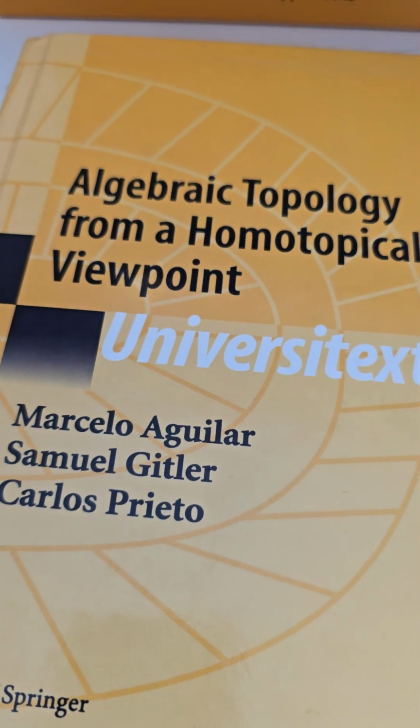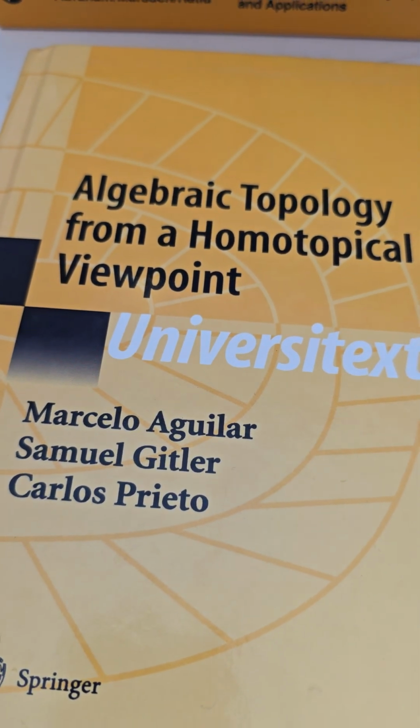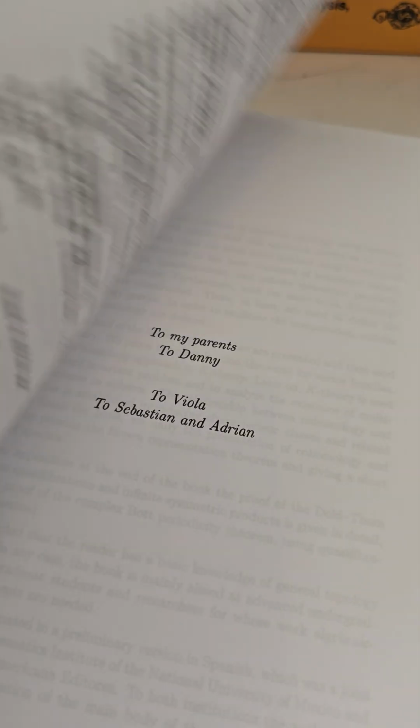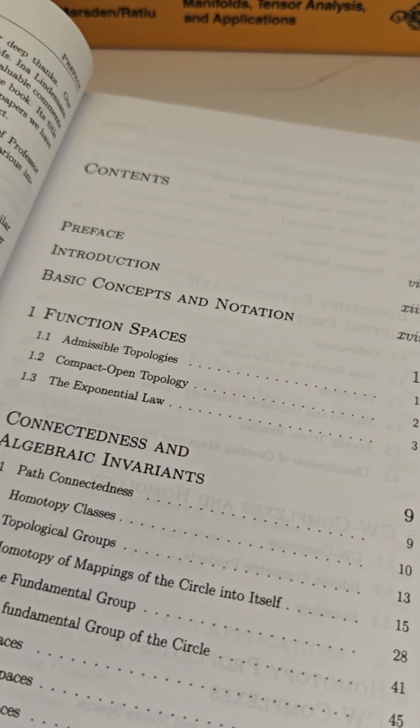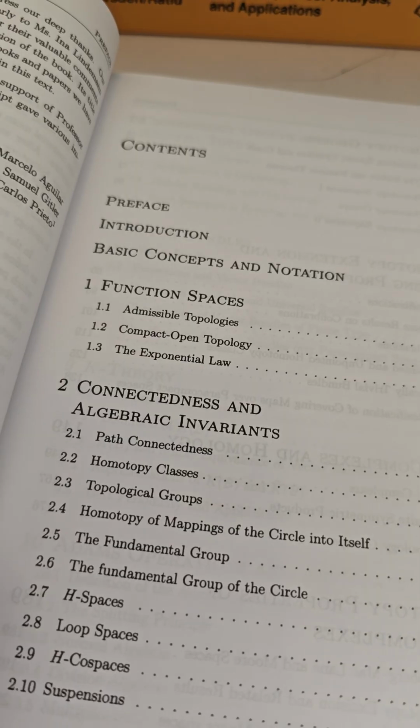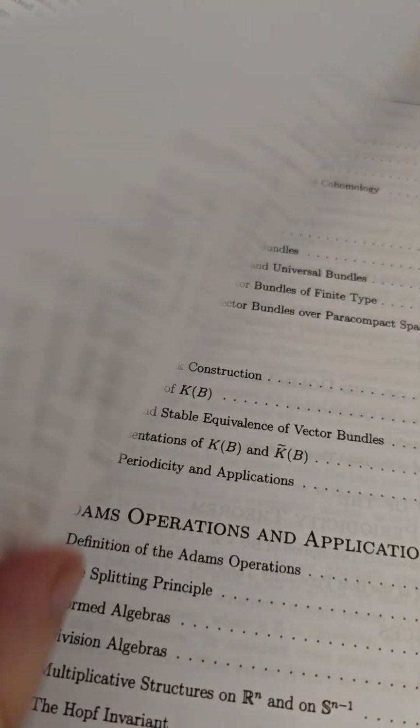Next, we have Algebraic Topology from a Homotopical Viewpoint by Aguilar, Gitler, and Prieto, which is, I think, one of my favorite books in algebraic topology. It starts with function spaces, connectedness and algebraic invariants.